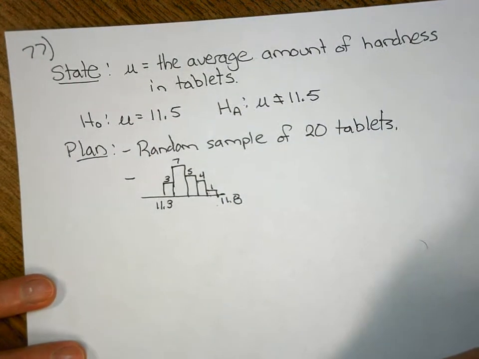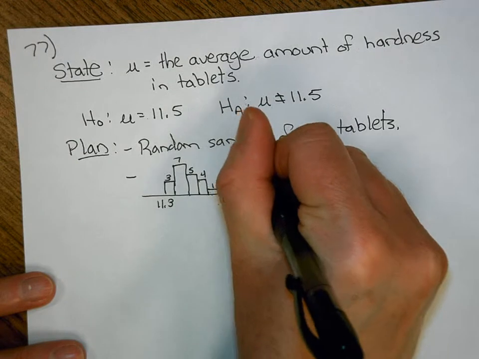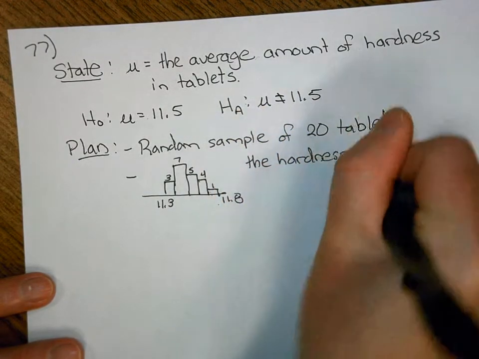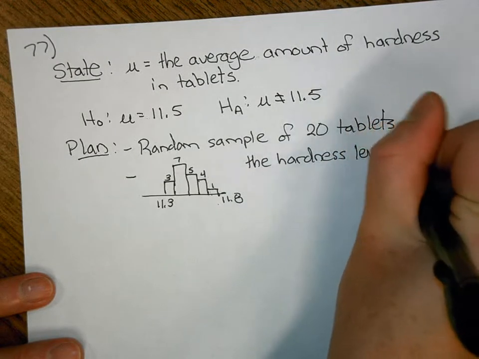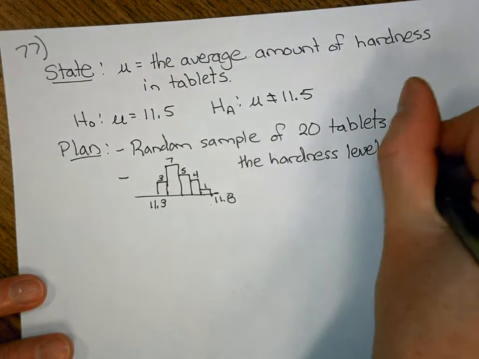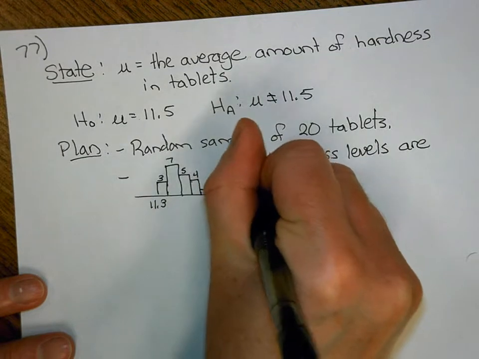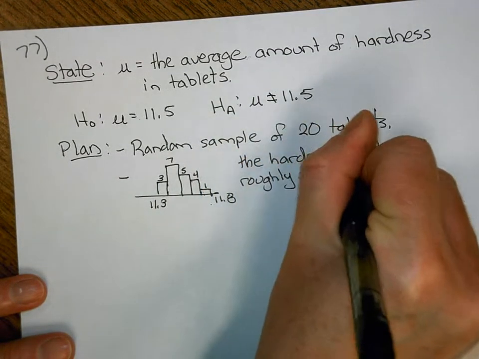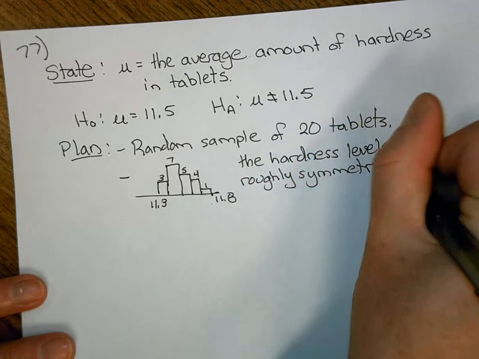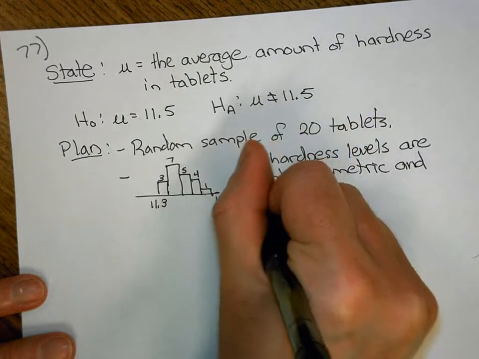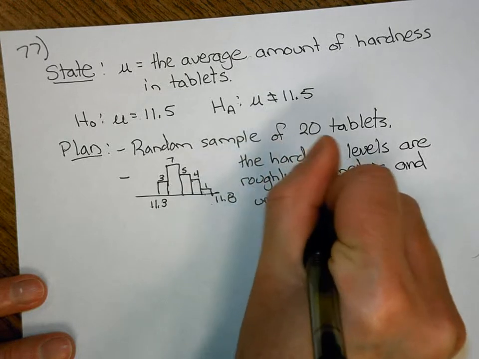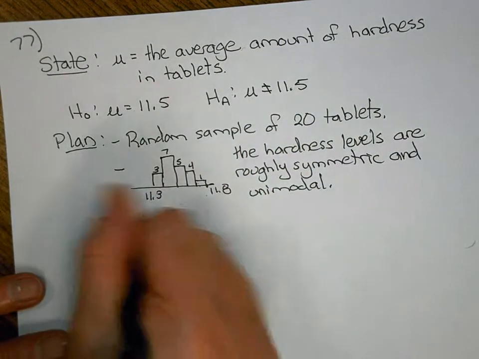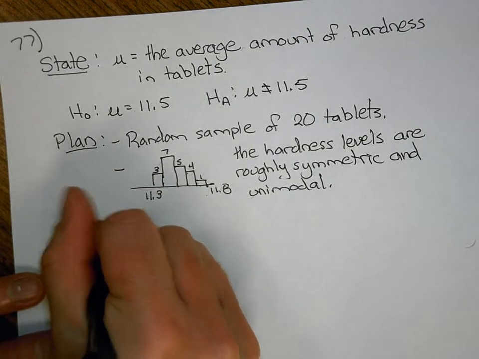So then I'm going to put the hardness levels, instead of saying the data are, I want context: the hardness levels are roughly symmetric and unimodal. And then with the conditions met, we can use the t-distribution.